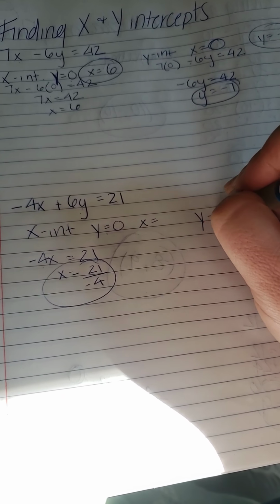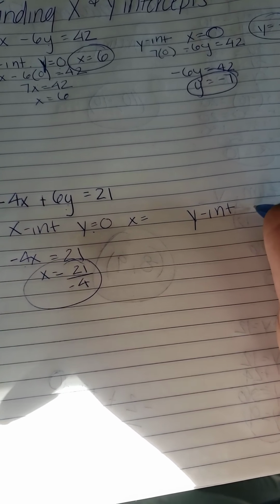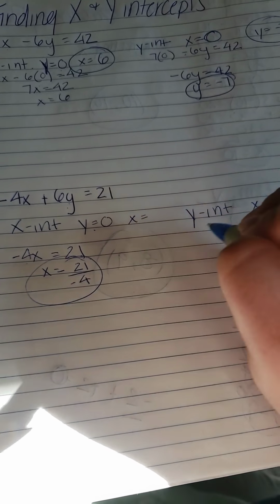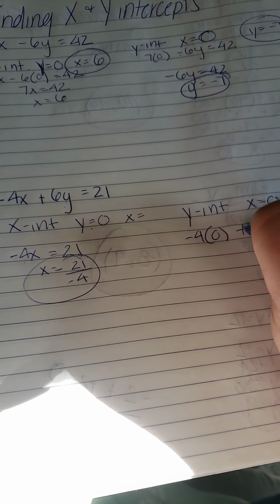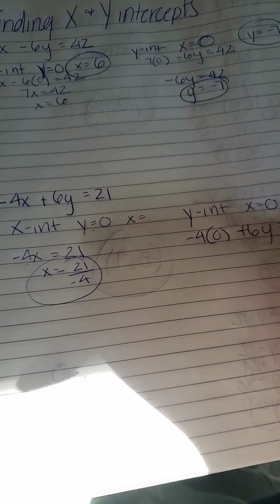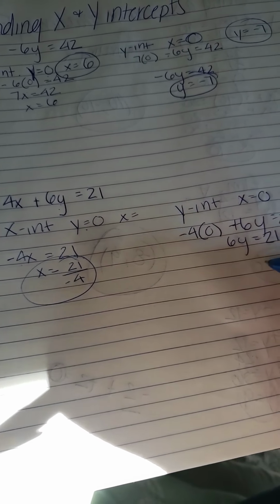And my y-intercept, we are going to put in x is 0. So that becomes, right, this is 0. I didn't have to do this, right, but I'm just going to do it so you guys can see it. So then it becomes 6y equals 21. Right?